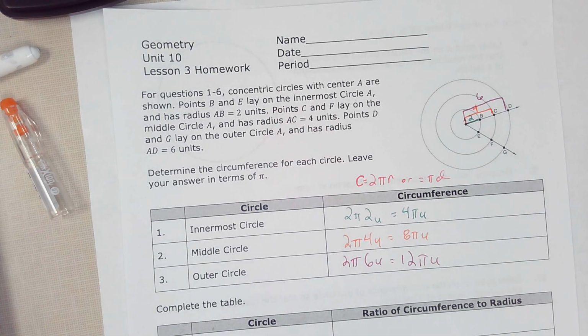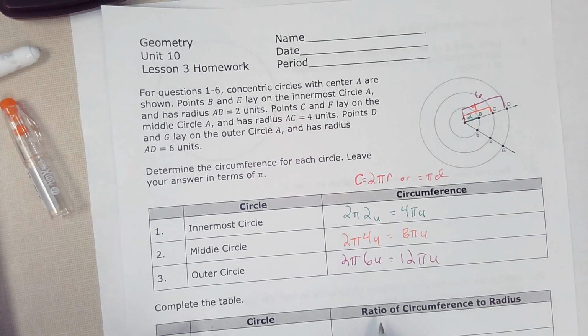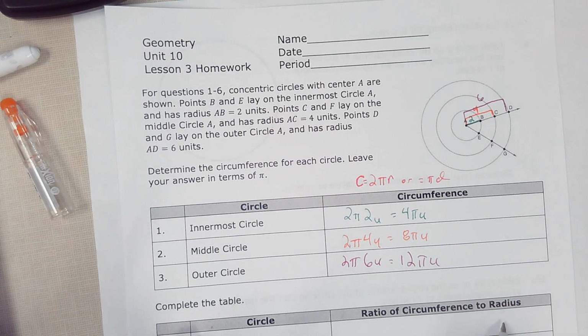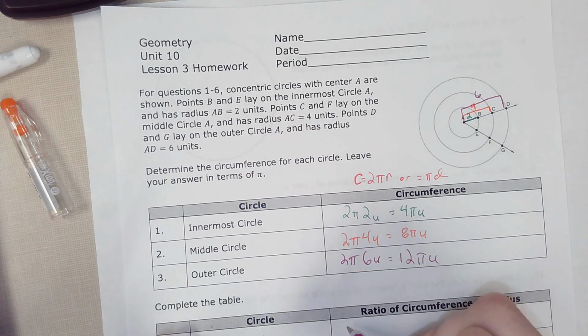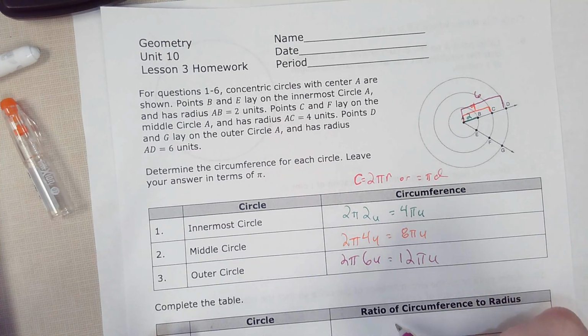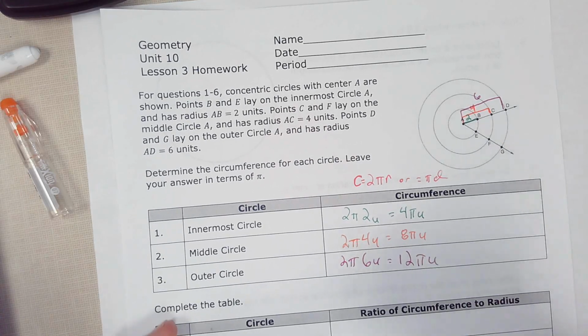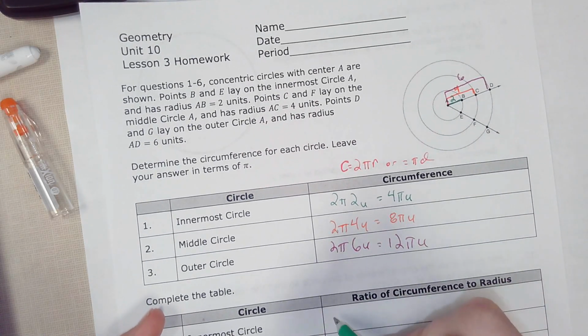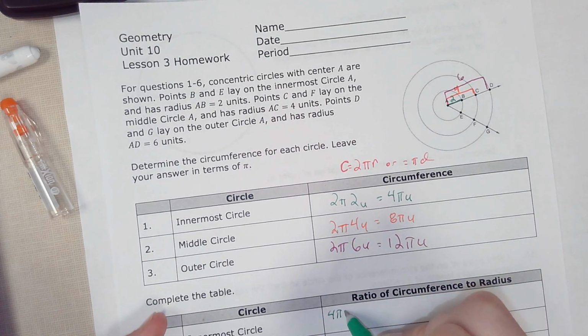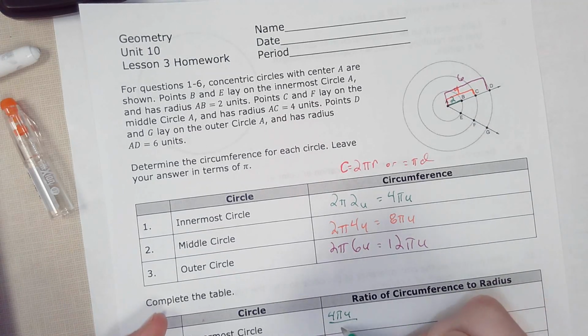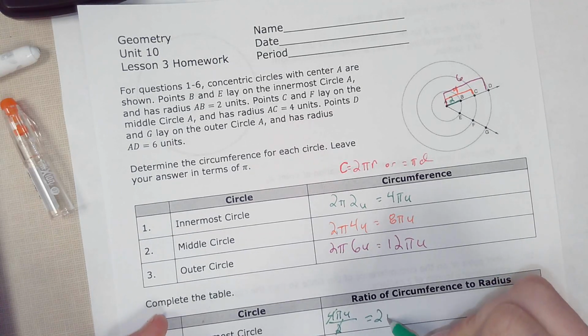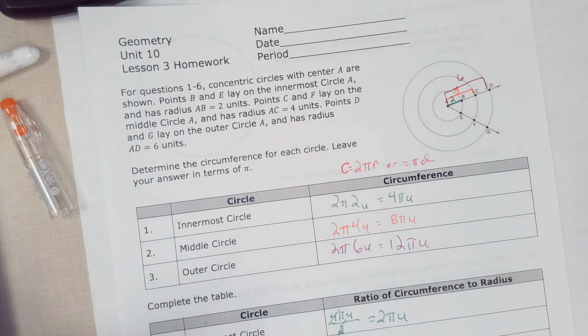So we'll do the circumference to the radius. We're doing green first. The circumference is 4 pi units over 2, so it equals 2 pi units.